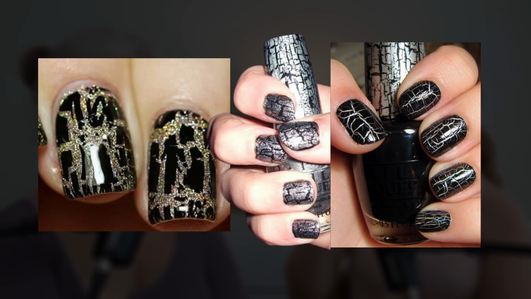It reminds me of that crackle nail polish that came out. It does. And I love it.